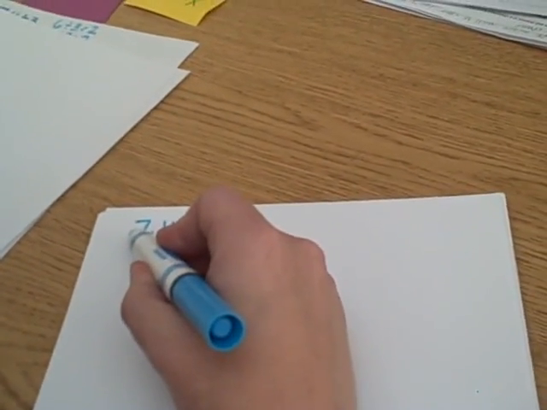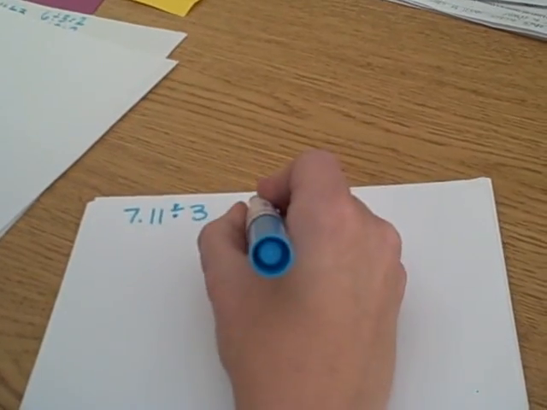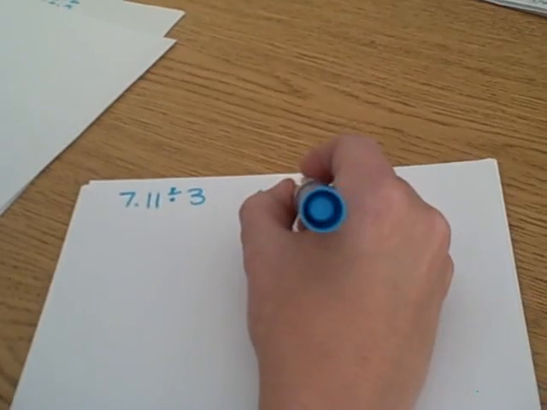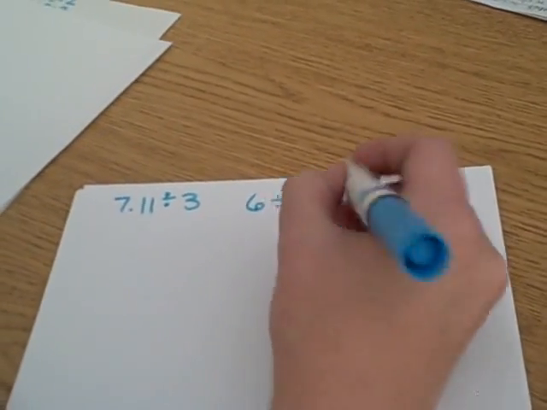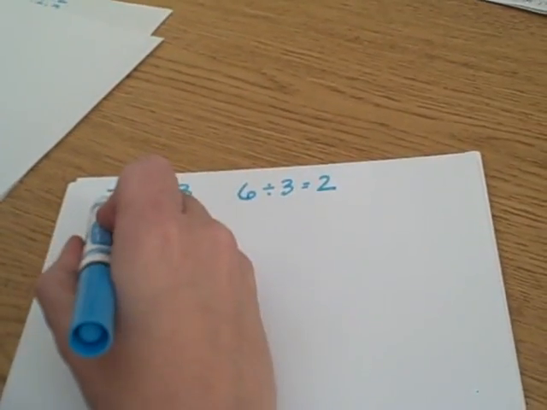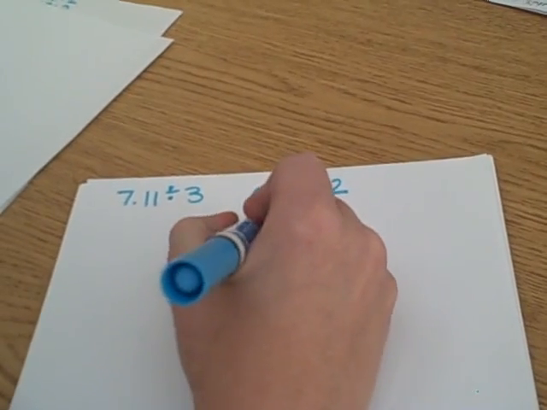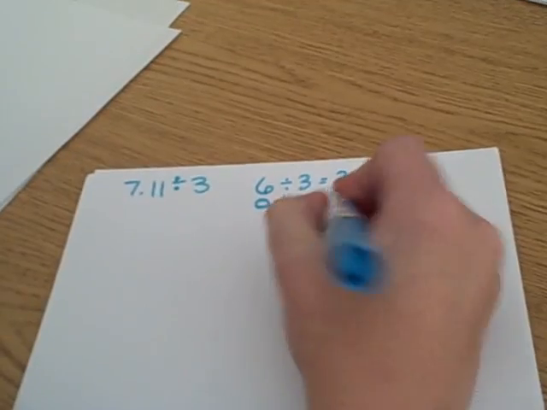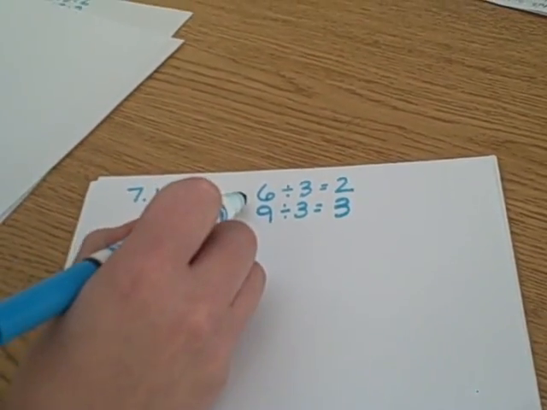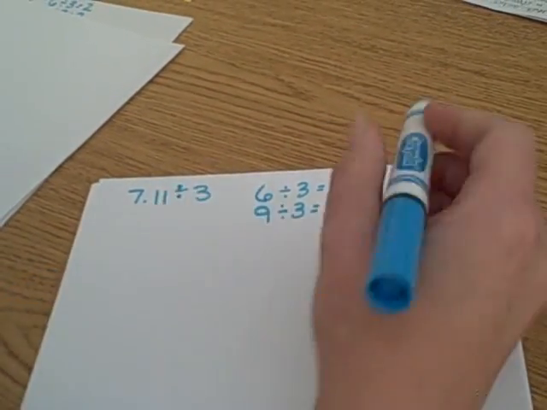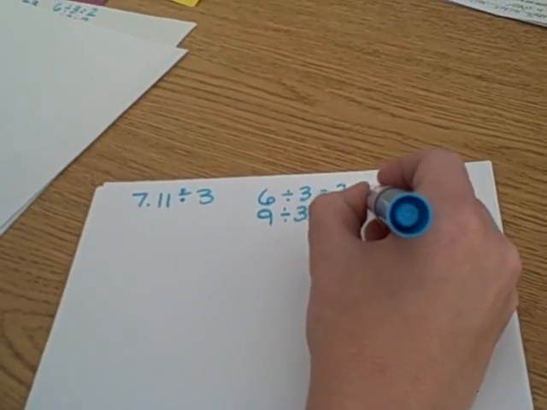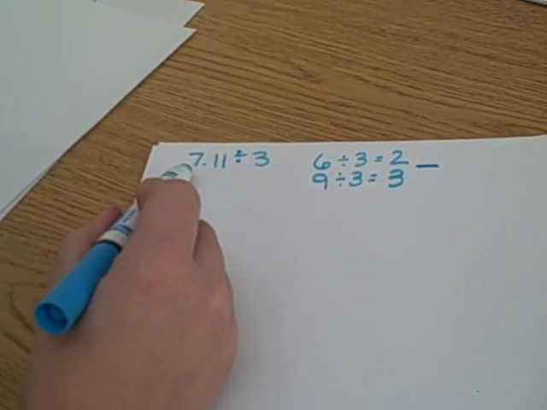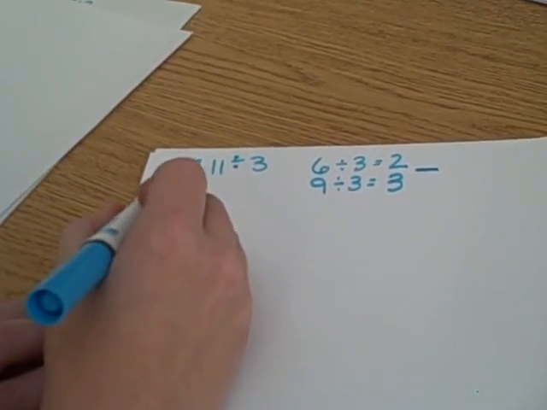I'm going to round 7 and 11 hundredths down to 6 because I know 3 can go into 6 evenly, and it goes in 2 times. I am also going to round up to 9 because I know that 3 can go into that evenly, and that will work out to be 3 groups. I know that 7 is between 6 and 9, so I know my answer is going to be somewhere between 2 and 3.